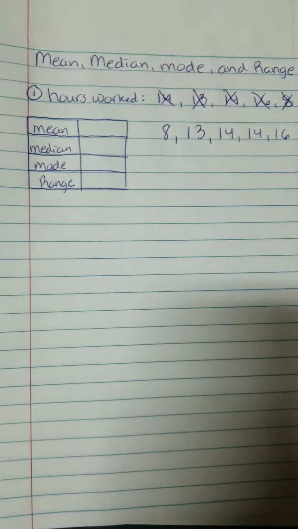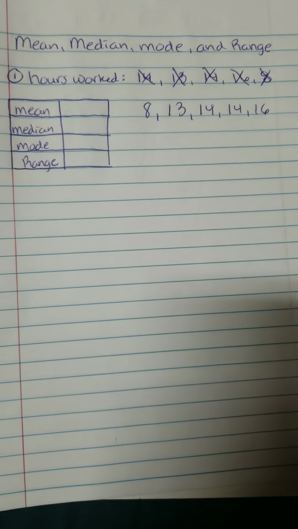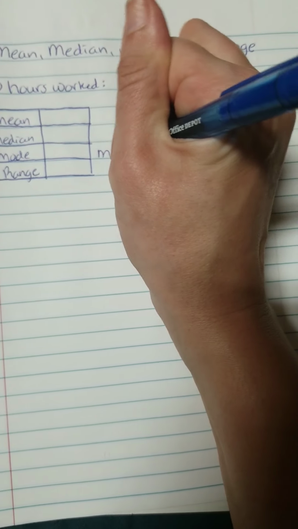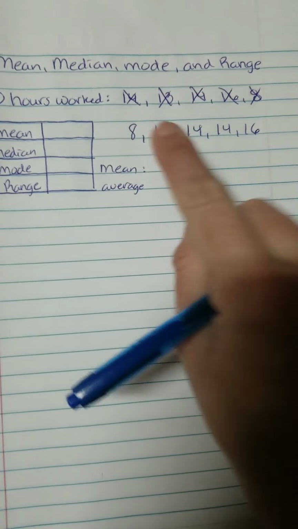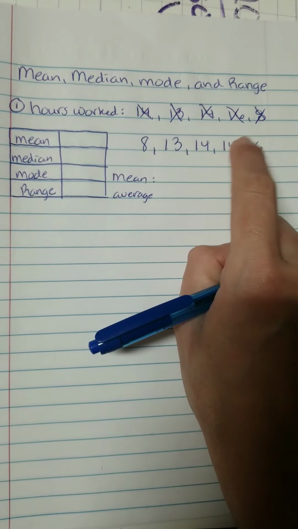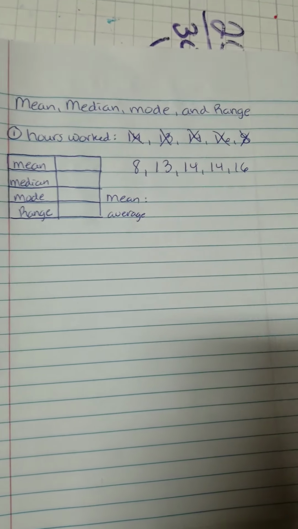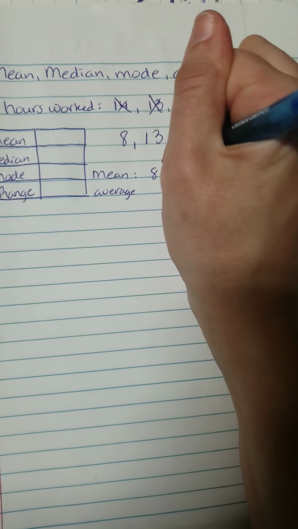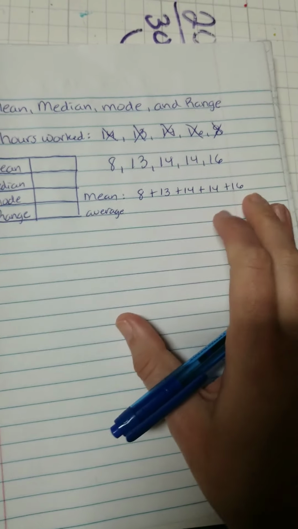So the very first thing we're going to look at is the mean. The mean is probably the hardest one out of all of these because you have to do multiple steps. So the mean is also called an average. In order to get an average of a set of data, all you have to do is add the numbers together and then divide by the amount of numbers that we added together, or the amount of x's that you see. So we have 8 plus 13 plus 14 plus 14 plus 16.